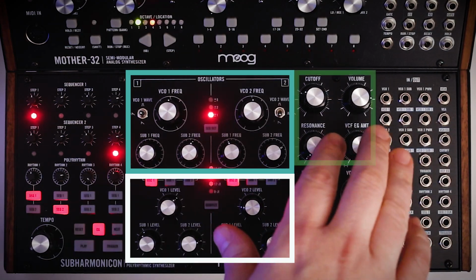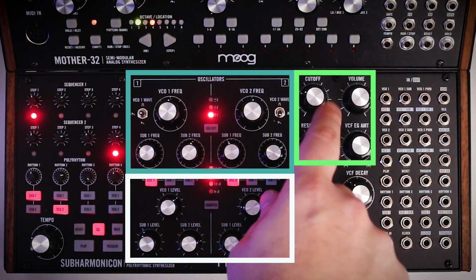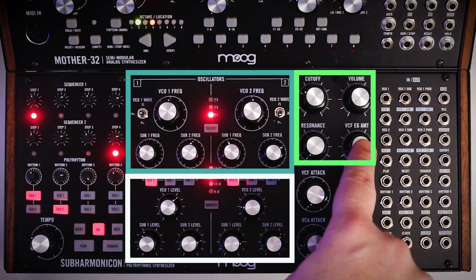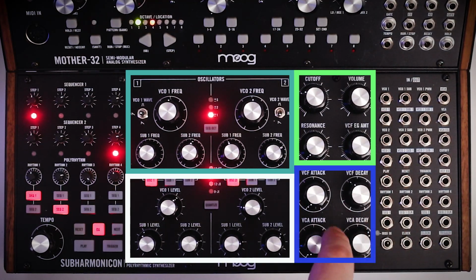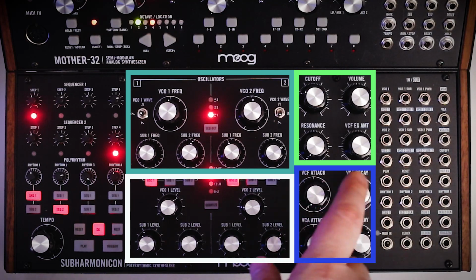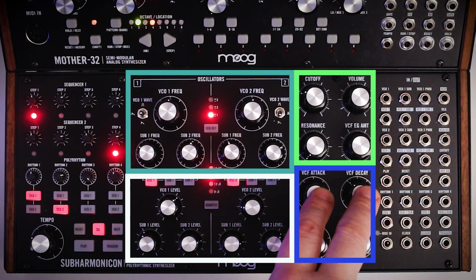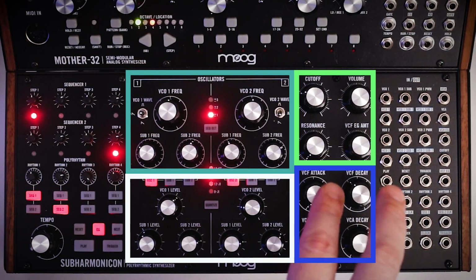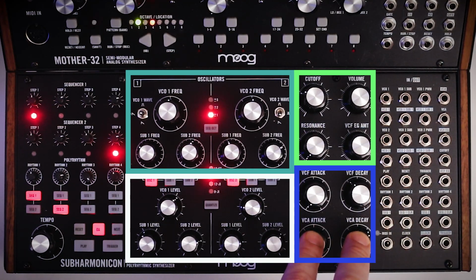Over here we have our filter with cutoff, resonance, and envelope amount. These 4 knobs are the 2 envelopes: attack, decay, attack, decay. These 2 are for the filter, and these 2 are for the VCA.